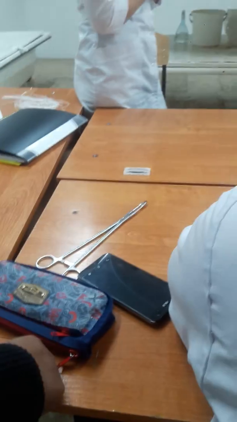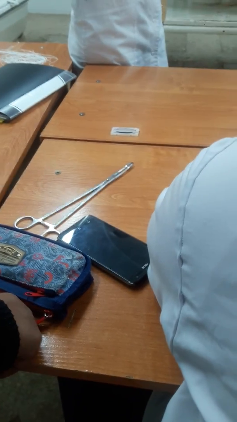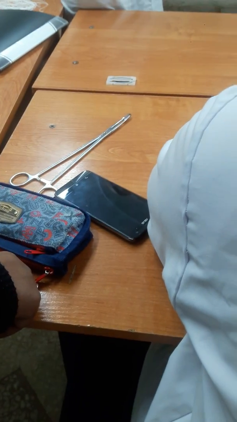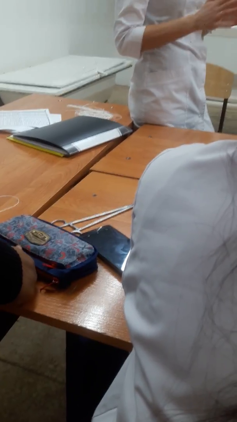And we will try to make a surgical knot. The knot is also a question for the practical part of the exam. So, second lesson, prepare. I will ask you. Maybe you will have a test control, I'm not sure.